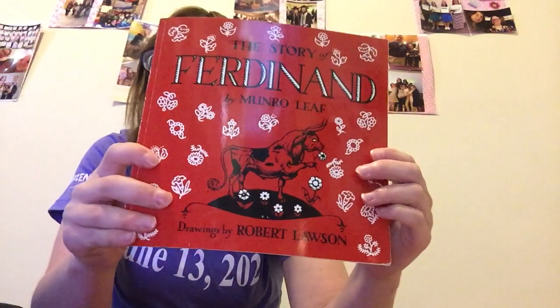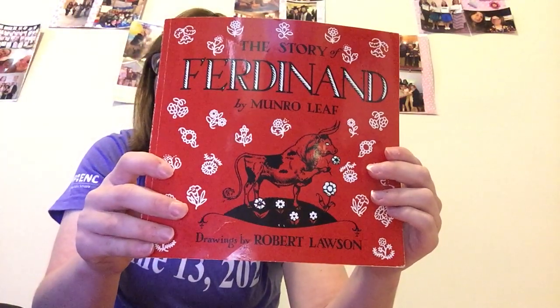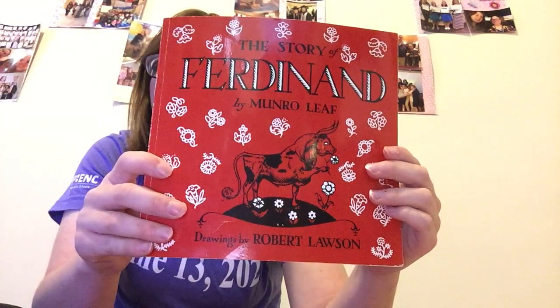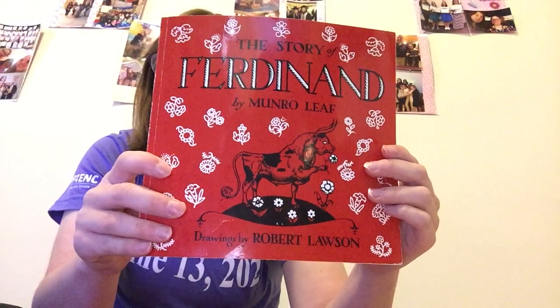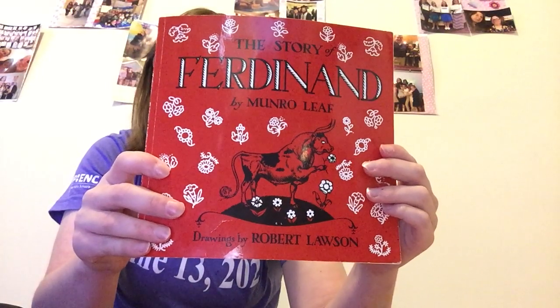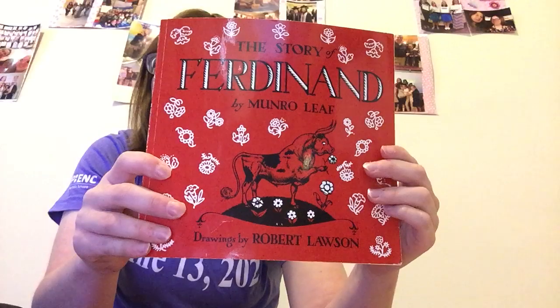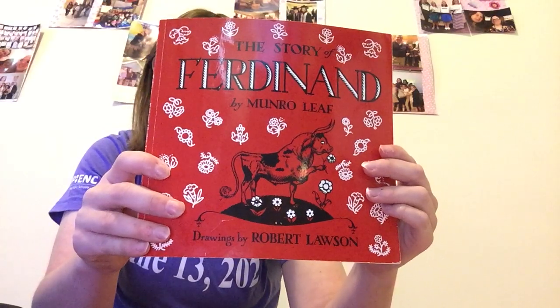And for the second part of our reading lesson today, we're going to read a brand new book. This brand new book is called The Story of Ferdinand. The author of the book is Munro Leaf, and the illustrator is Robert Lawson. Do you remember the job of the author and illustrator? That's right, the author writes all the words in the book, and the illustrator draws all of the pictures.